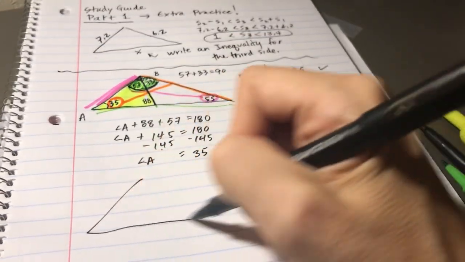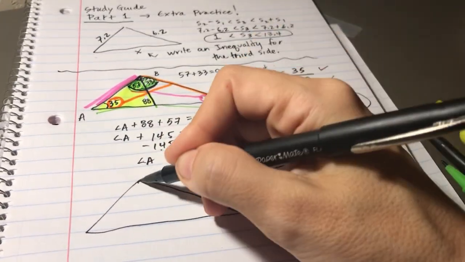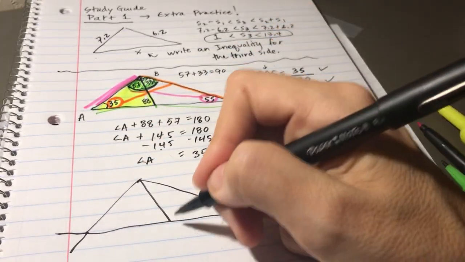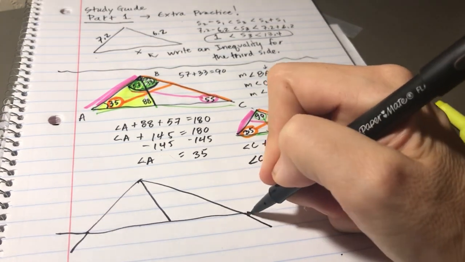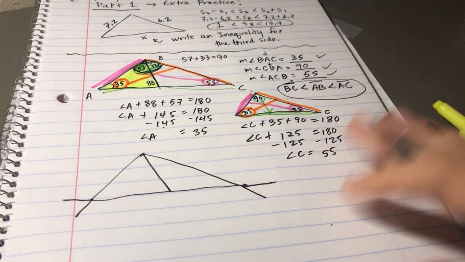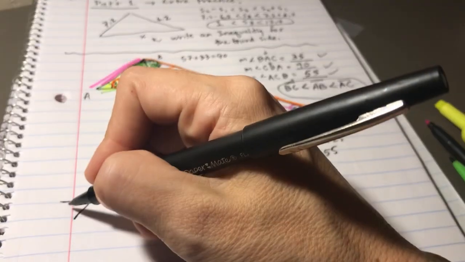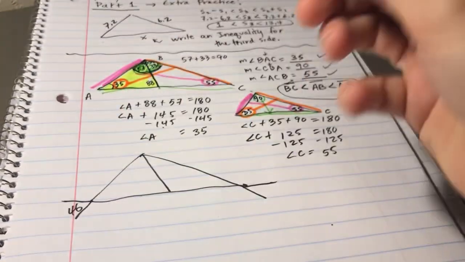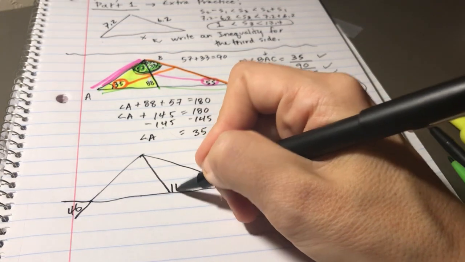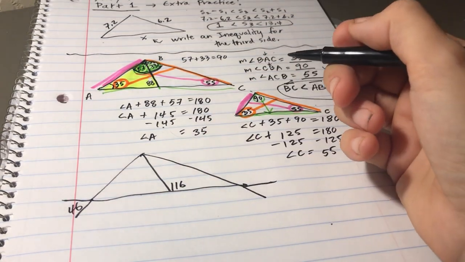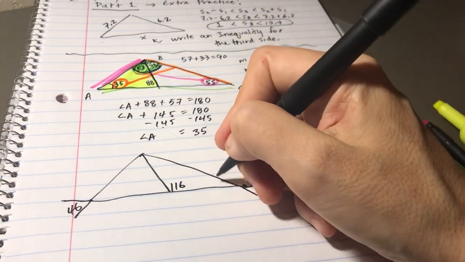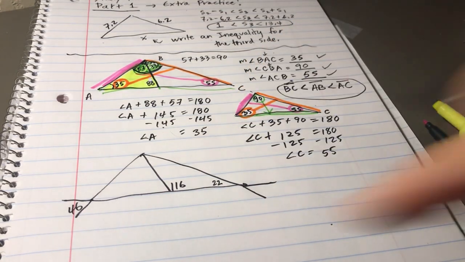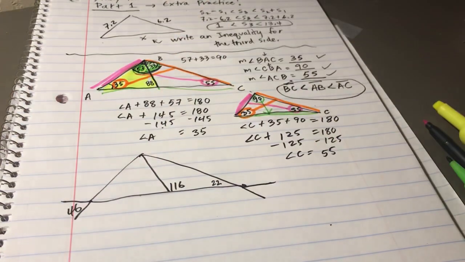Now, a scavenger hunt problem is also going to be on the test. So I'm just going to draw a scavenger hunt problem. And it just looks like a regular old problem. And a lot of times they'll give you maybe this angle and this angle, maybe this angle. And then you got to work your way around and solve for some of this missing stuff.